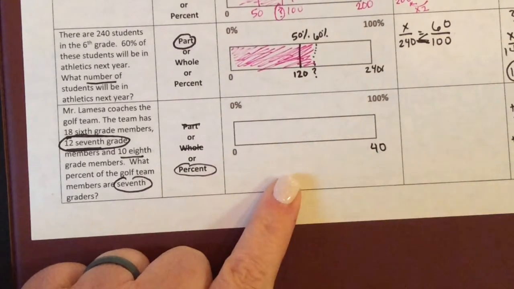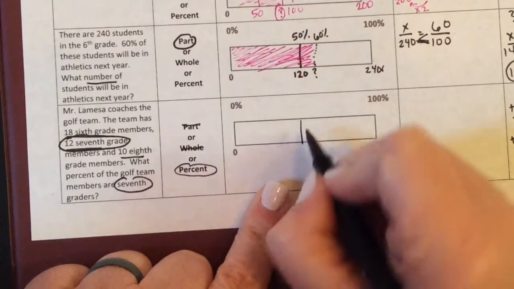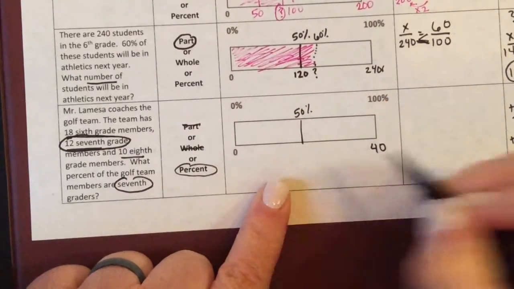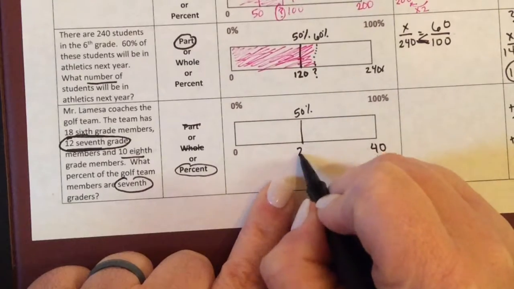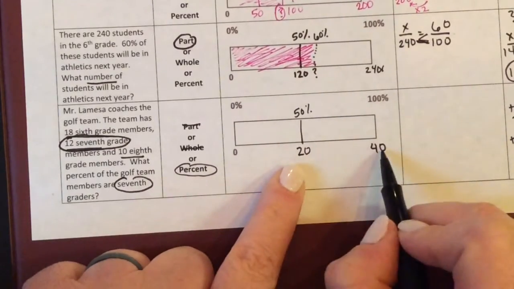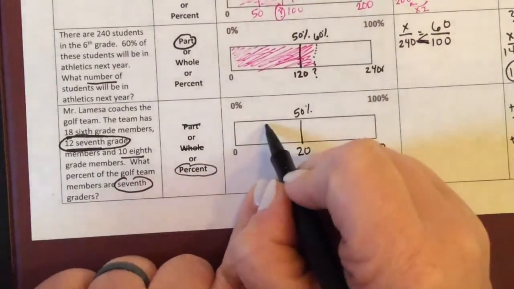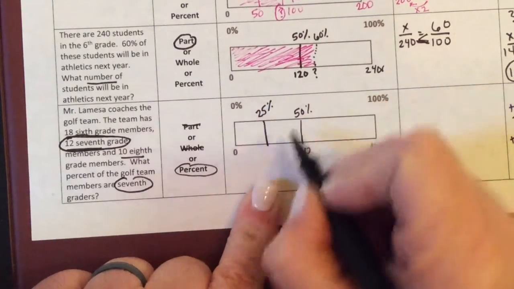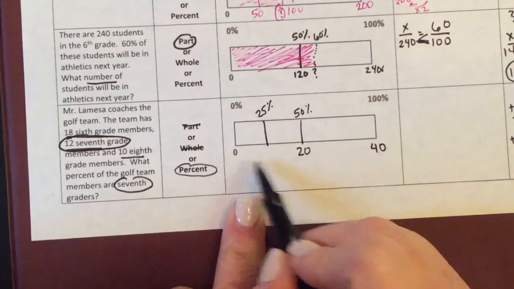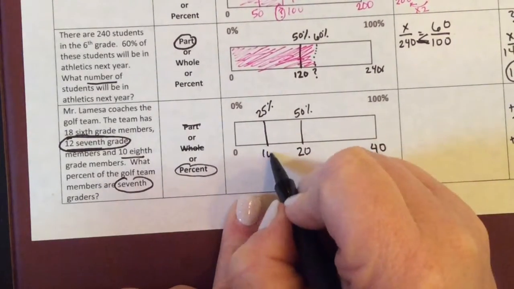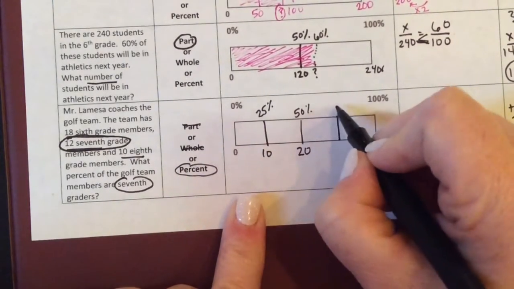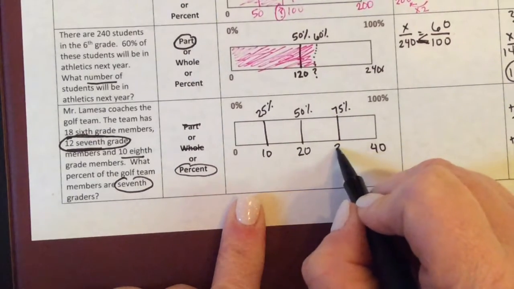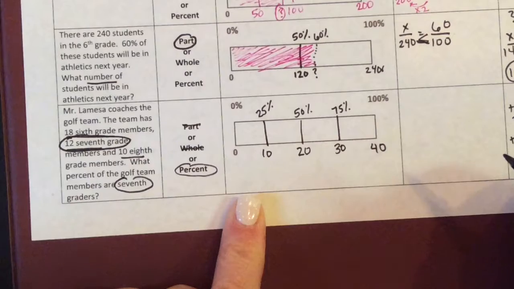Okay, so let's use our benchmarks here for just a minute. 50%, which is half of the team, is going to be 20, because 20 is half of 40. Okay, let's look at 25%, because that's our other benchmark. That's half of 50%. So what's half of 20? 10. And if I wanted to add 75%, I could do that. That'd be 10, 20, 30, and 40.